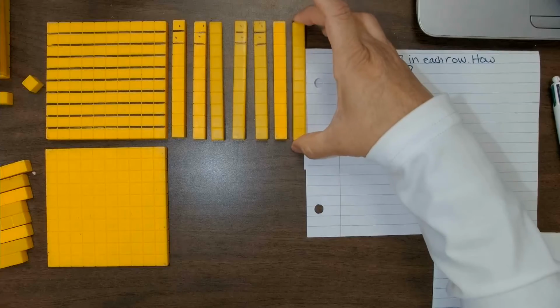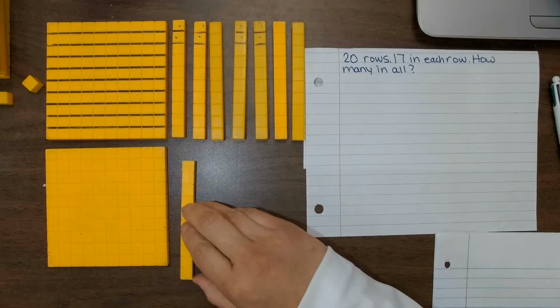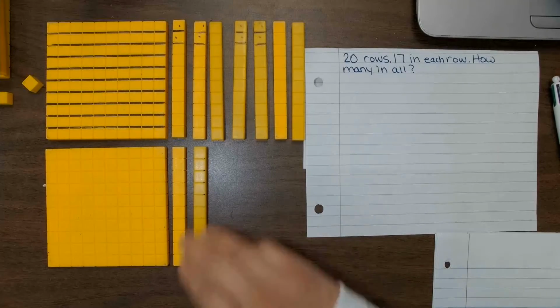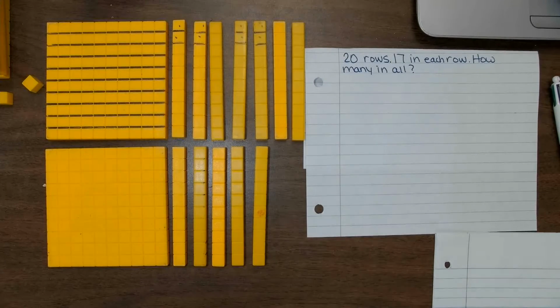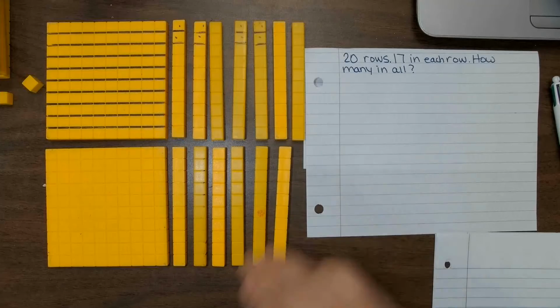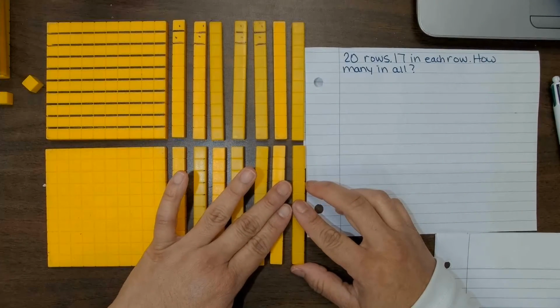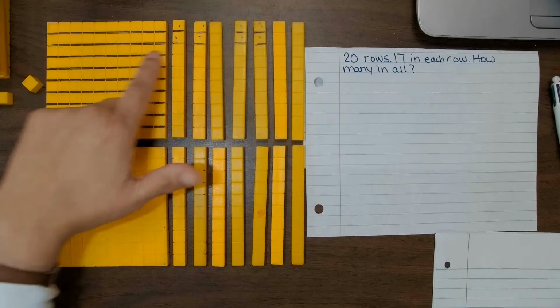And we can use another 17. Another 10, 10, 11, 12, 13, 14, 15, 16, and 17. Okay, so we have 20 rows with 17 in each row.